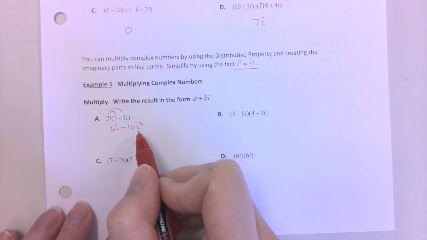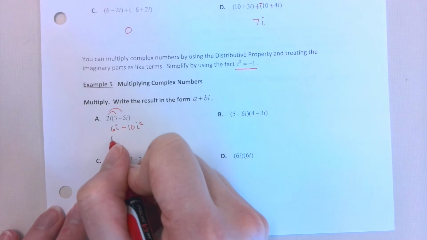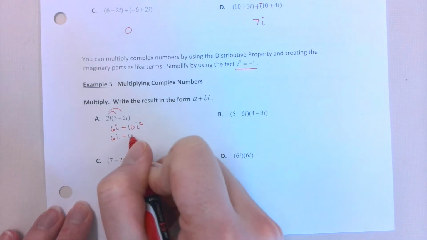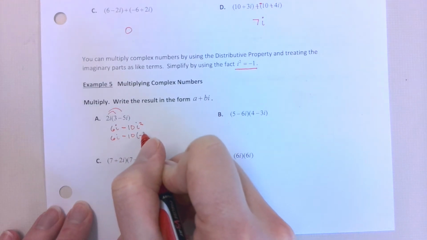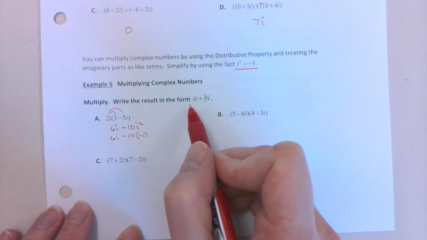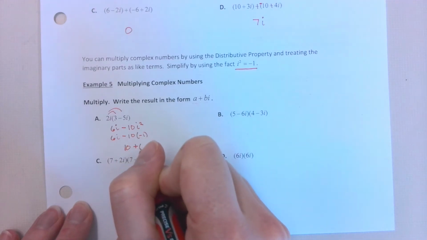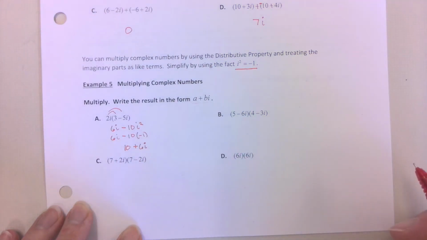Now we're never going to leave an i squared here. We know that i squared is negative 1. So I have 6i minus 10 times negative 1. So I have a negative times a negative. Final answer in a plus bi form is 10 plus 6i.